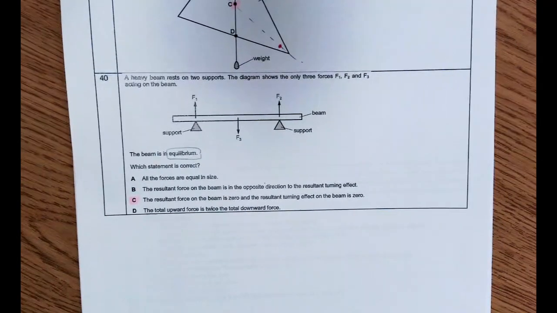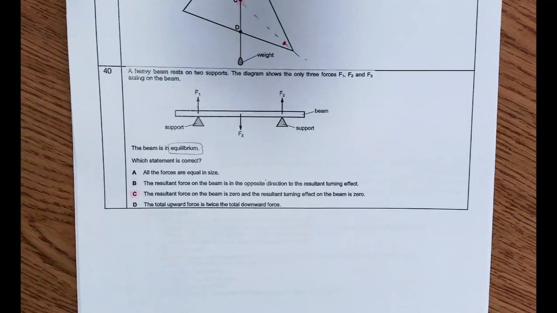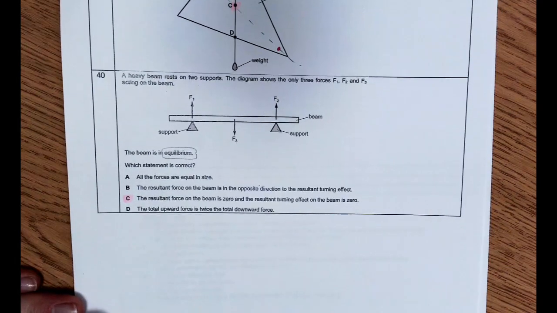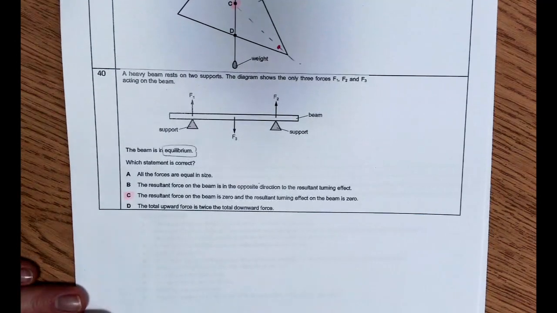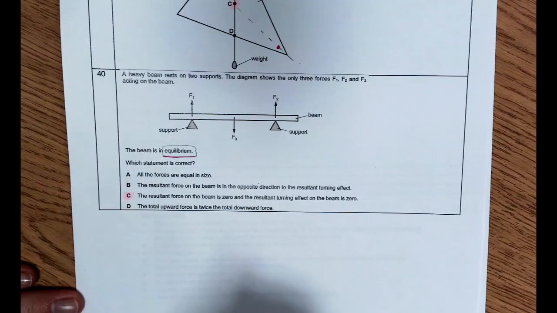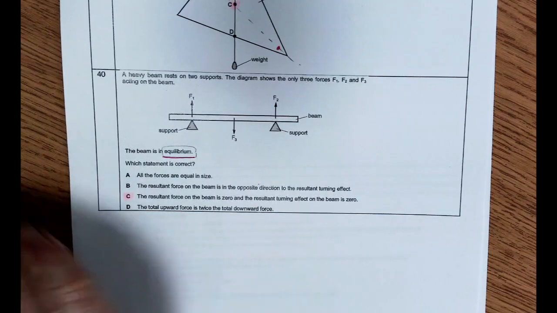The diagram shows 3 forces, F1, F2 and F3. The beam is in equilibrium. What is correct? You just need to remember the definition of equilibrium. It means no resultant force and no resulting turning effect. That's a definition you have to know off by heart, and it then gives you the answer C. And then we're done.